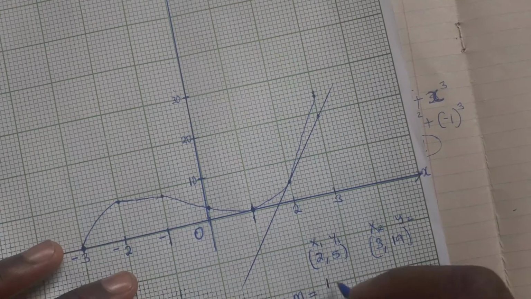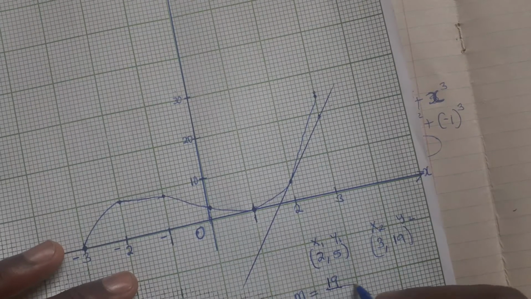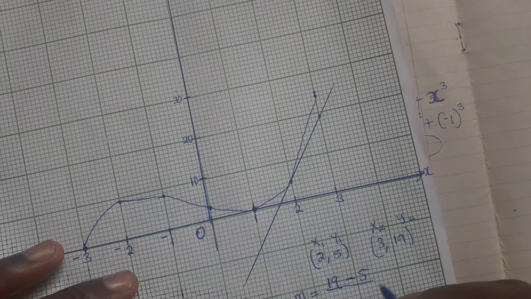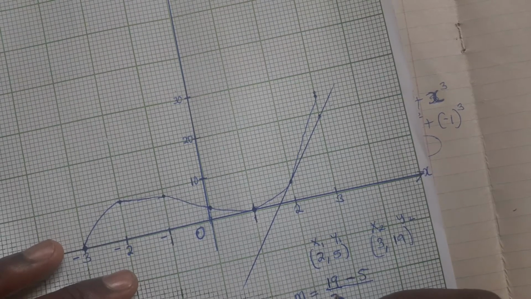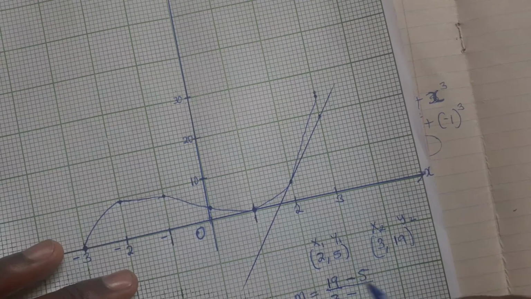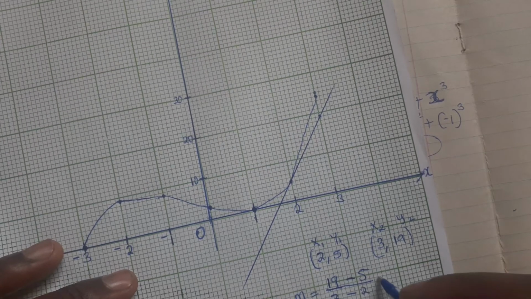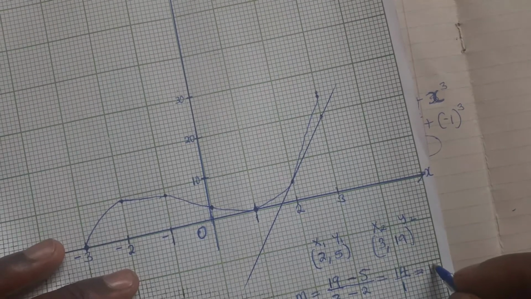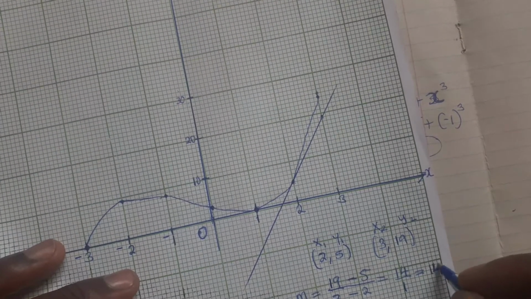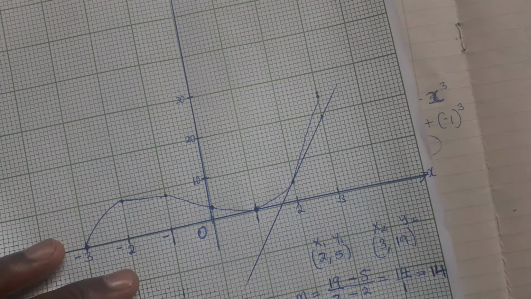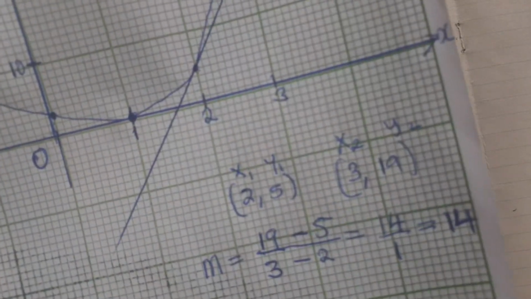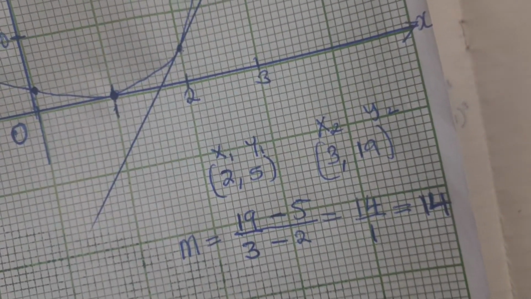Looking at our coordinates here, what is our y2? Our y2 is 19, minus 5, which is our y1, over our x2, which is 3, minus our x1, which is 2. So when we subtract this, what do we get? We get 14 over 1, which gives us what? 14. Are we together? We get 14 as our gradient. I hope you're following that.